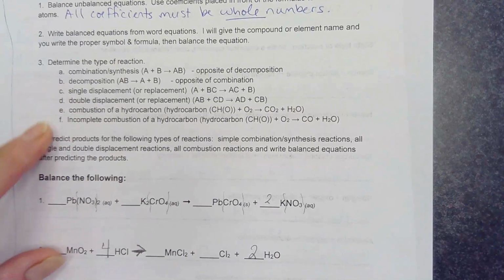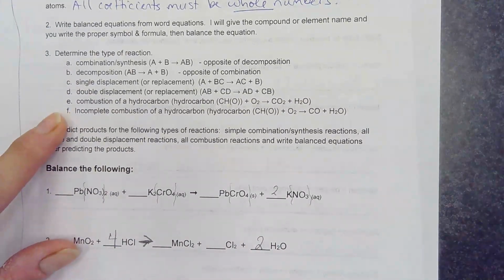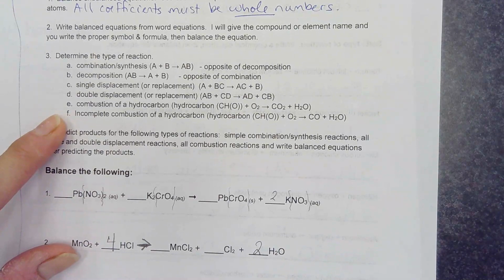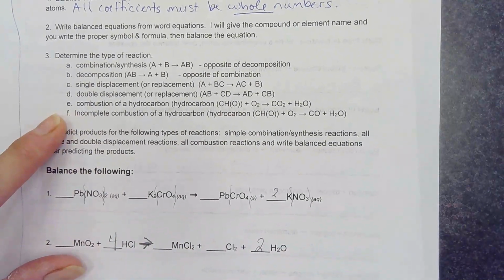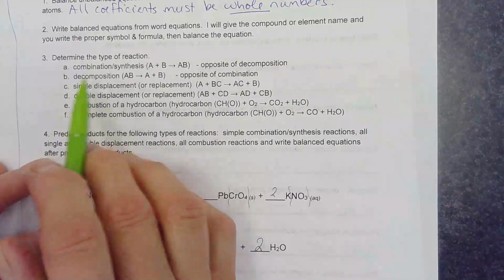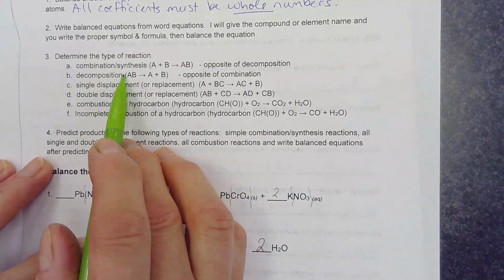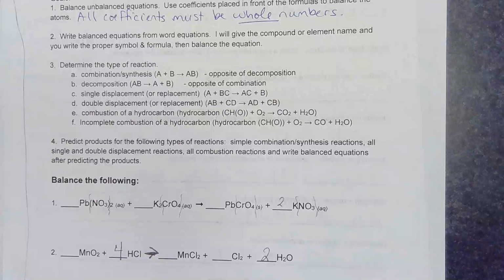So we have 6 different types of reactions. Now that seems like an awful lot to be able to identify, but really it's not. Not hard at all. So I'm going to go through all of these. Combination and synthesis is combining. That's what that means. Combining, making one product.